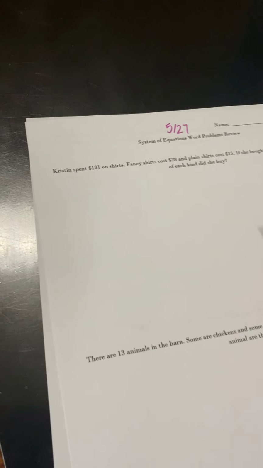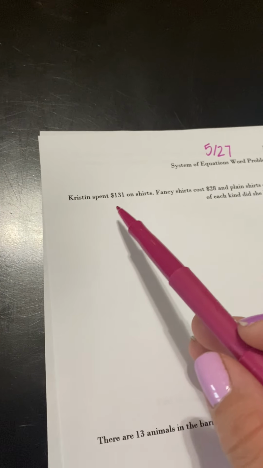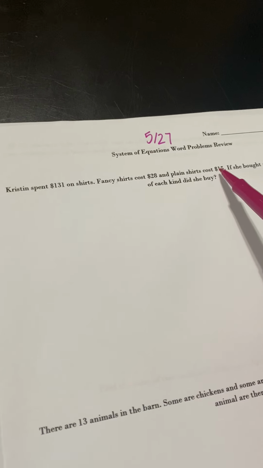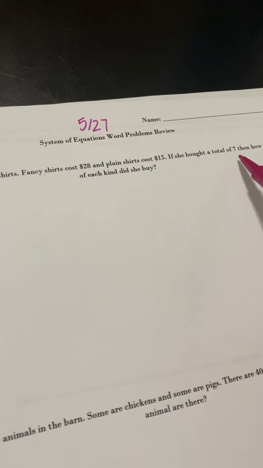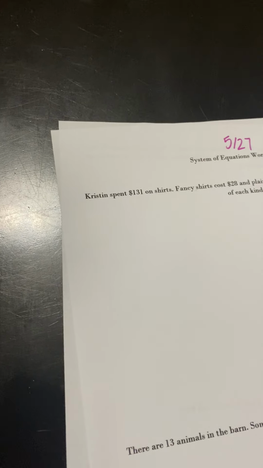In it, we're just doing some review of system of equations word problems. It says that Kristen spent $131 on shirts. Fancy shirts cost $28 and plain shirts cost $15. If in total she bought 7 shirts, then how many of each kind did she buy? So it looks like we're trying to find the amount of each one.